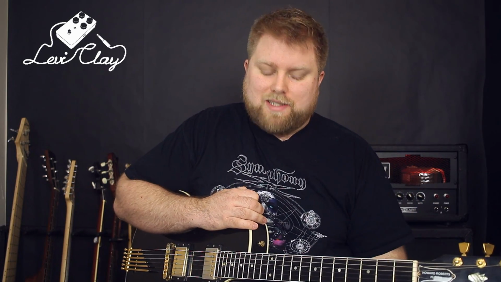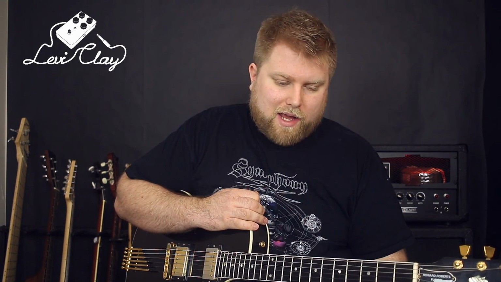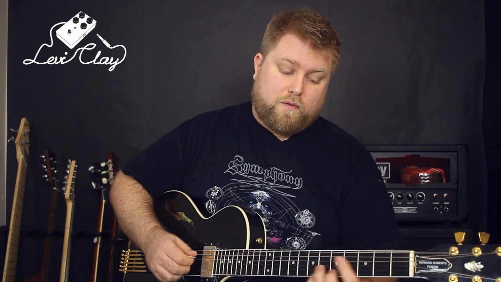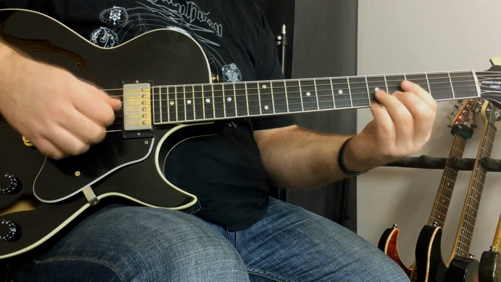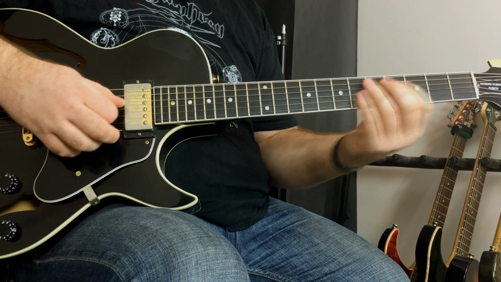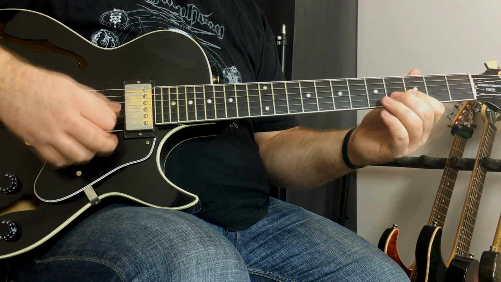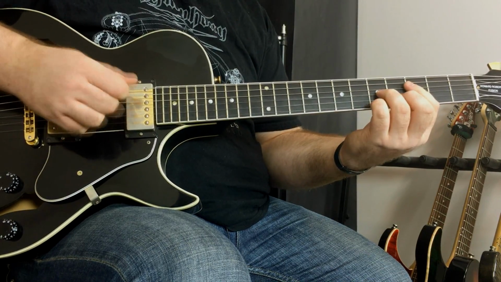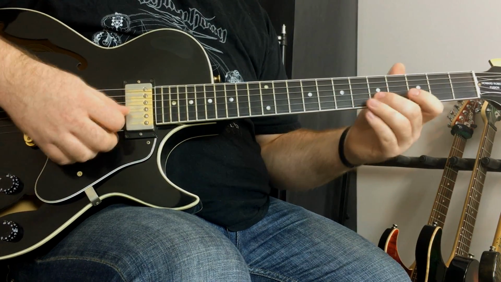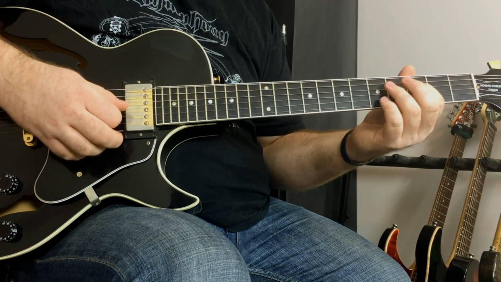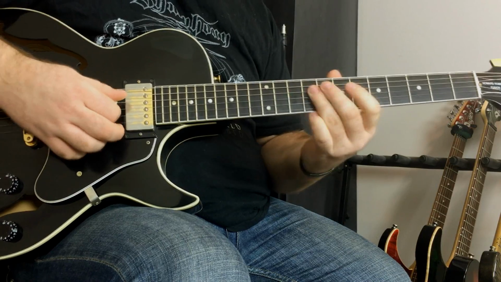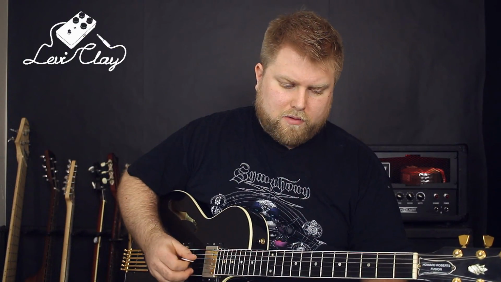I can call upon that sound now whenever I want. If I'm playing in a different key, it should just be there. As long as I can see this chord form, do it in F. I don't know why I resolved there.